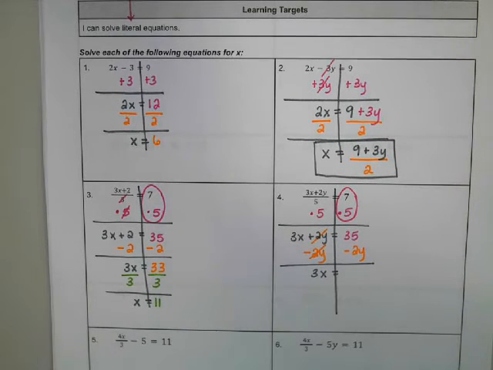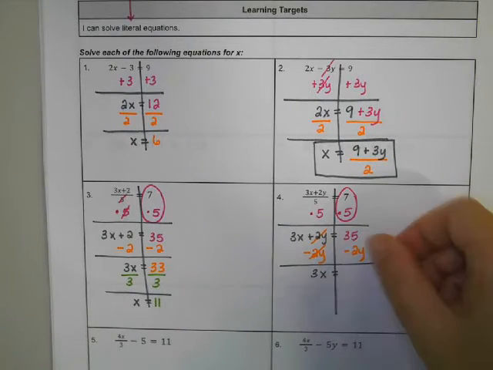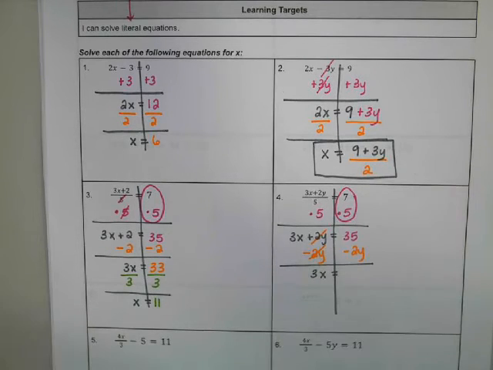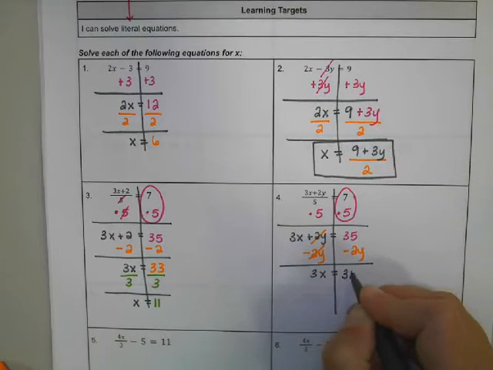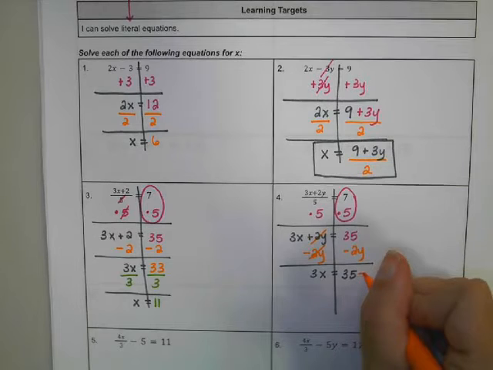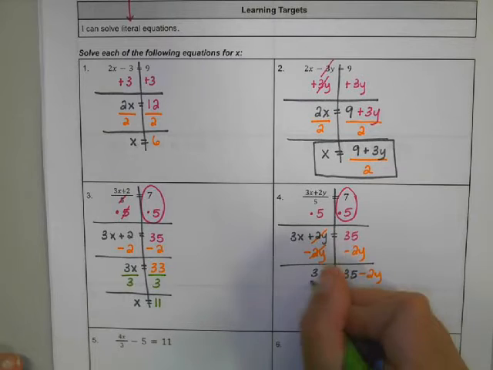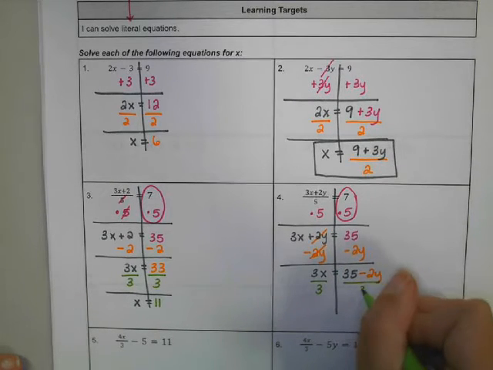And on the right-hand side, because the 35 and the minus 2y are not like terms, we can't combine them. So we're just going to bring them both down. 35 minus 2y. And don't simplify, just leave it like that. Lastly, here we divided by 3, and here we're going to divide everything by 3.